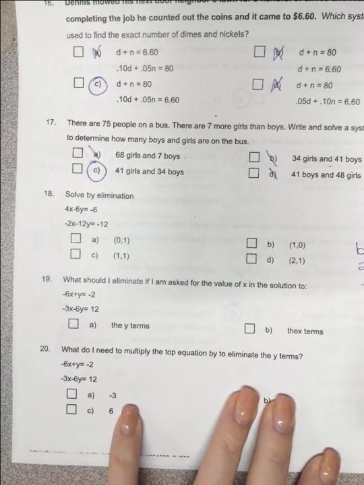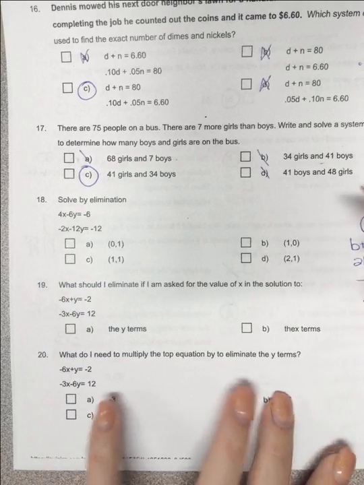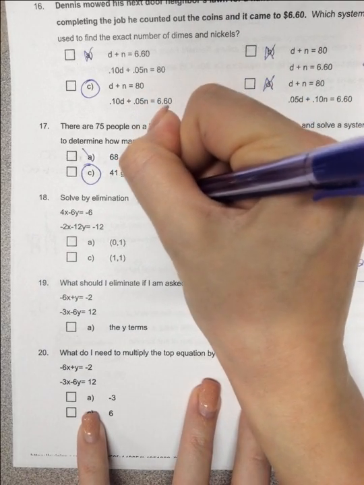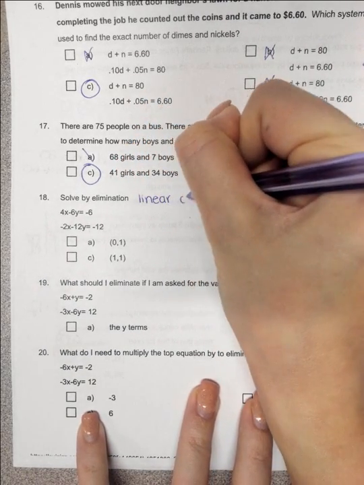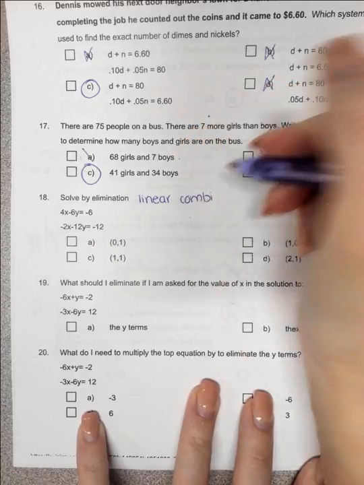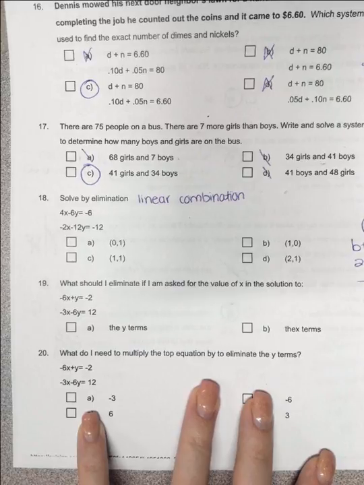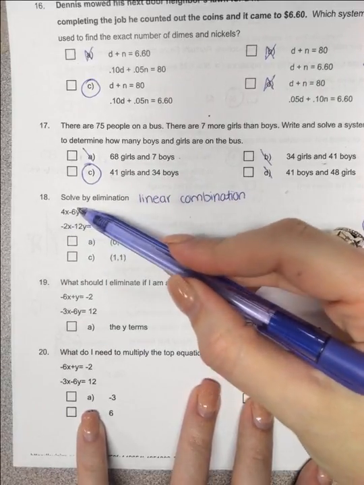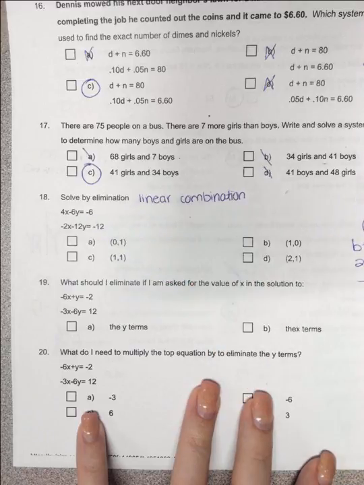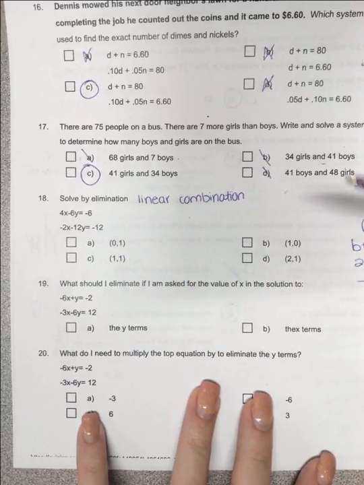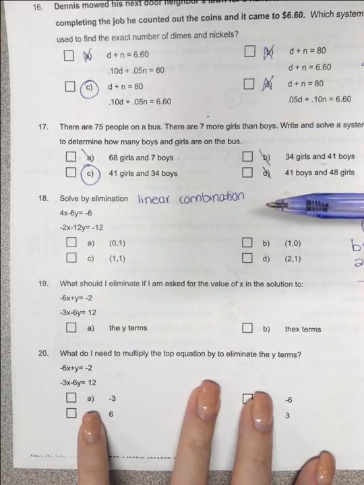Solve by elimination. Don't forget, another name for elimination is linear combination. Because what we're doing is we are combining the two equations, in hopes of eliminating something. So first we got to line them up. X, X, Y, Y equals number. All good. We have to make sure that something eliminates. It's not elimination if something doesn't eliminate.